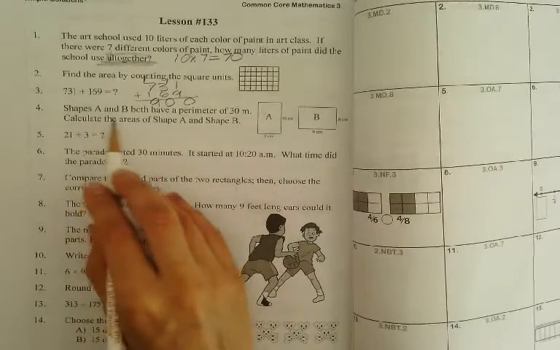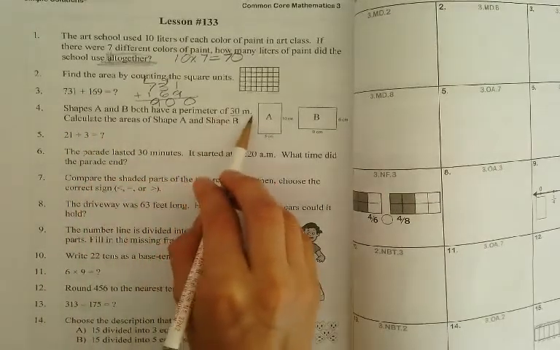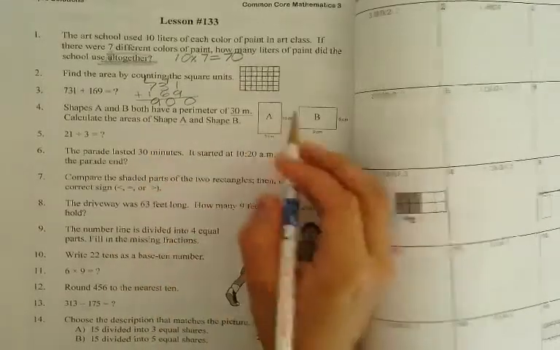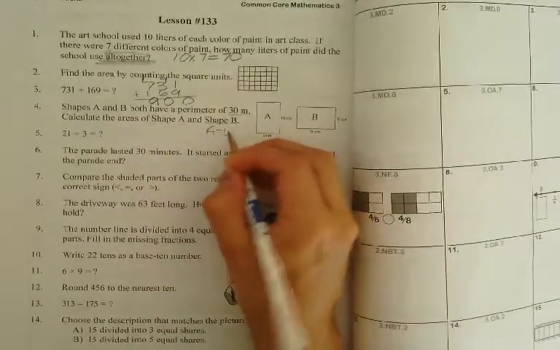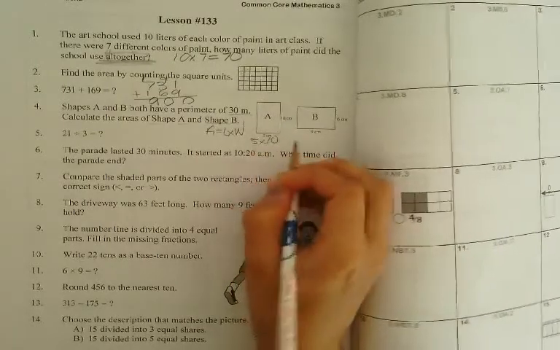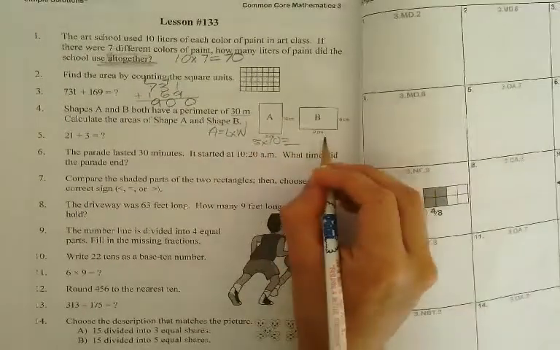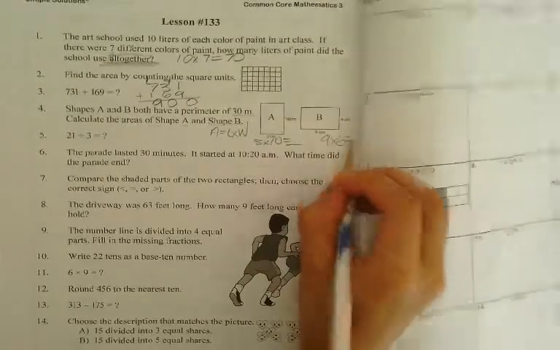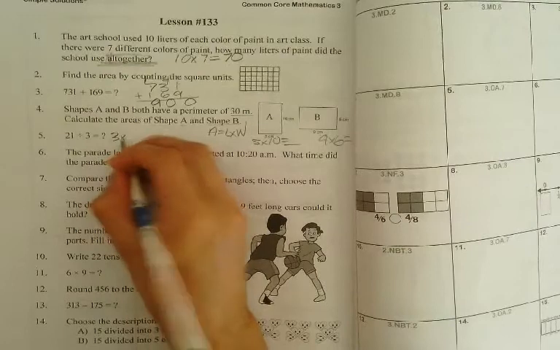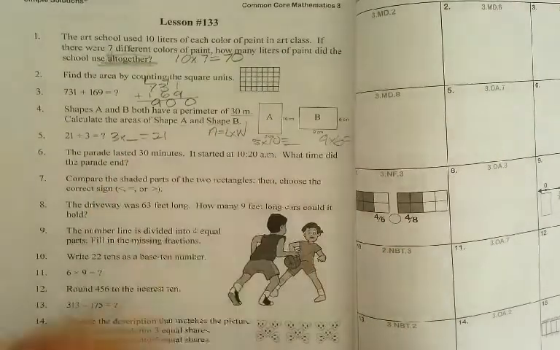4. Shapes A and B both have a perimeter of 30 meters. Calculate the areas of shape A and shape B. Area equals length times the width, so 5 times 10, and then this is 9 times 6. Okay, 21 divided by 3, or 3 times something equals 21.